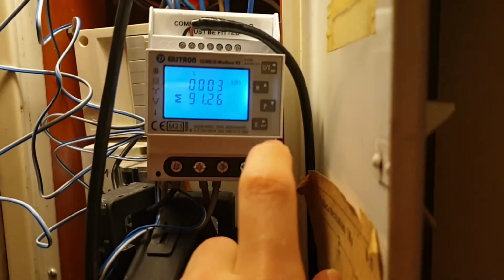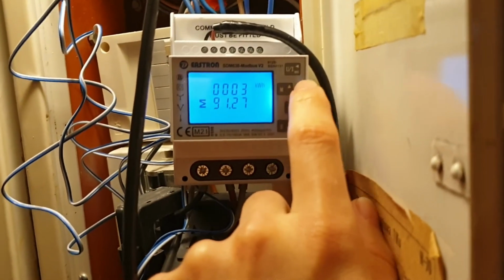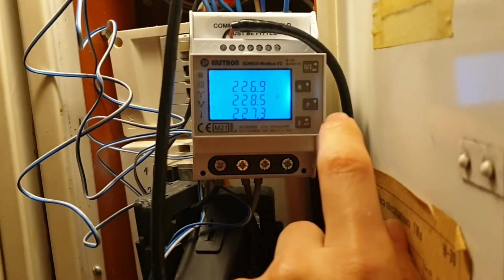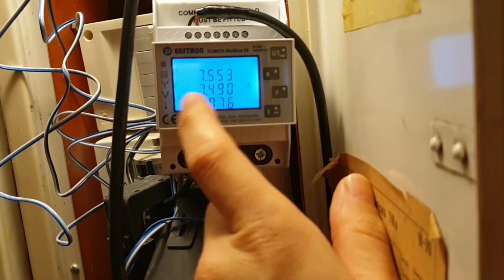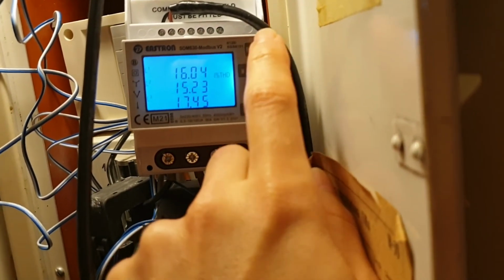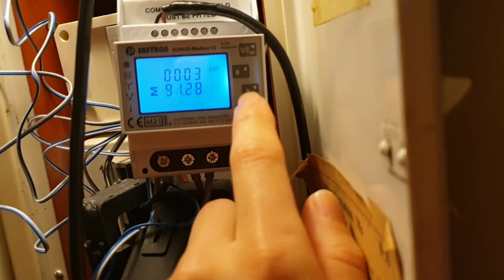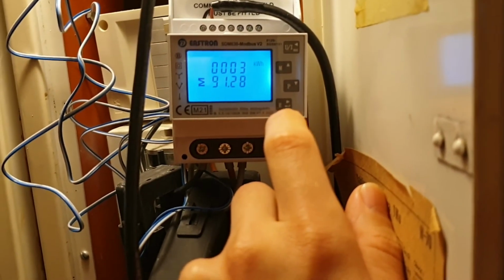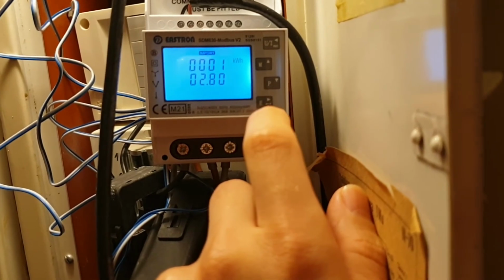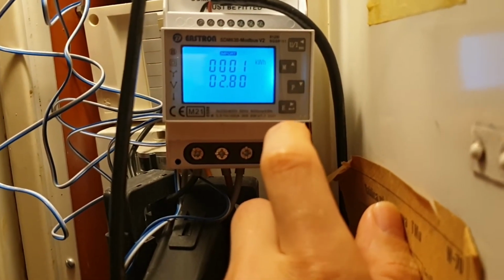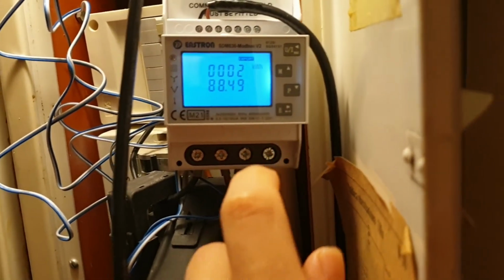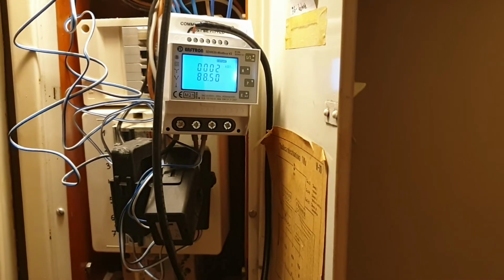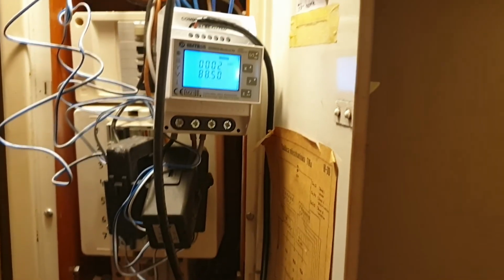So let's get back, and you have really simple readings here, like voltages and current, for example, on each phase, and other parameters, and also cumulative sums. You can see the import and the export here. Of course, it's the value from the starting point when I connected that meter.